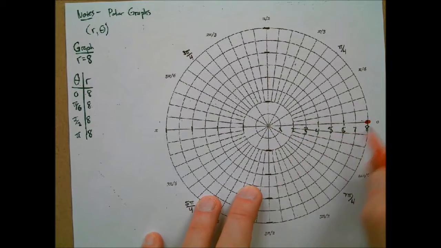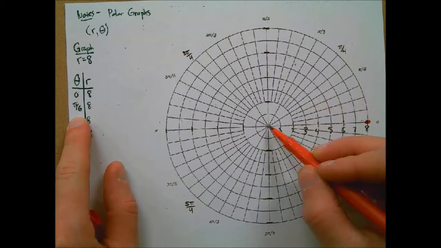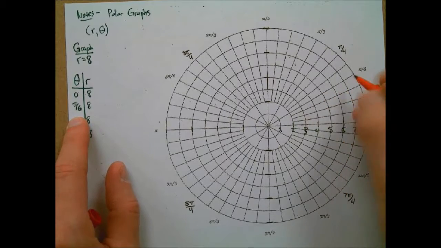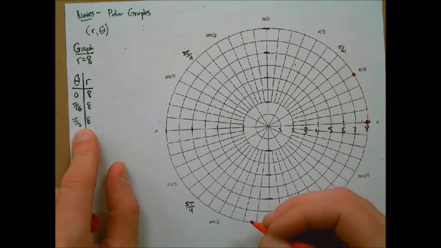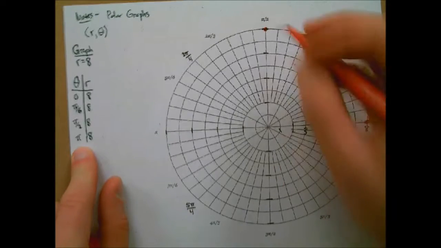Then pi over 6. There's our angle pi over 6, and we go 8 out: 1, 2, 3, 4, 5, 6, 7, 8. Then pi over 2, comma 8, all the way up here, and pi, 8, all the way over here.